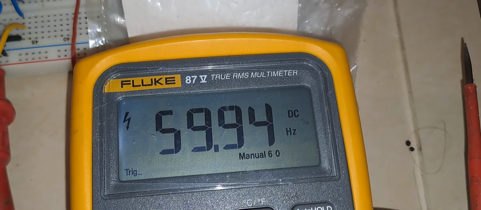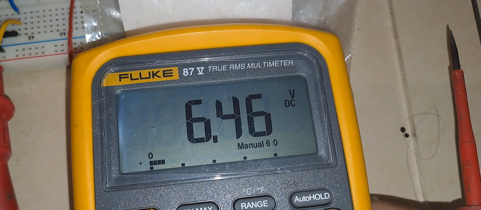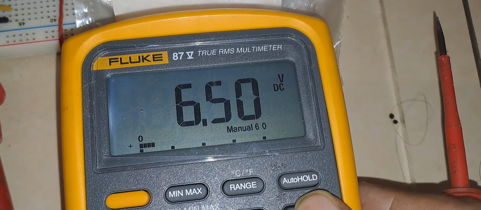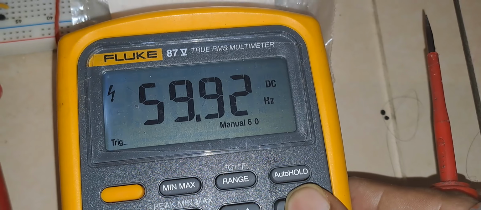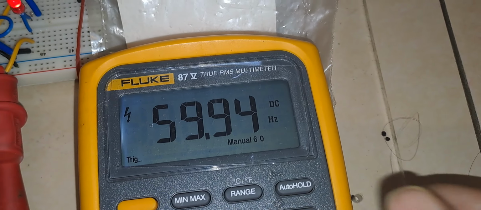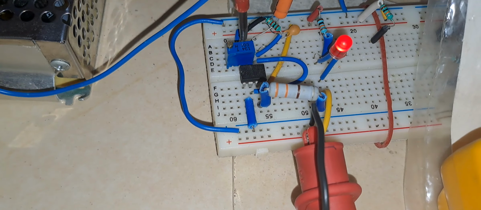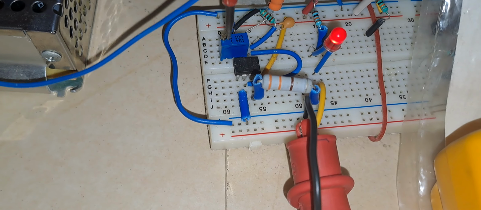So what is my duty cycle? My duty cycle is 59% and my output voltage is 6.5 volts DC. So you can see this is the output frequency, 60 Hz. Now I will tune it back to 50 Hz. So again I will adjust this potentiometer R1.